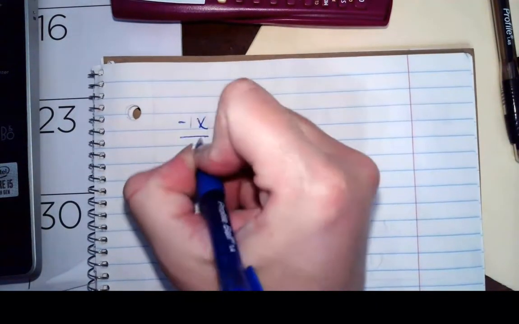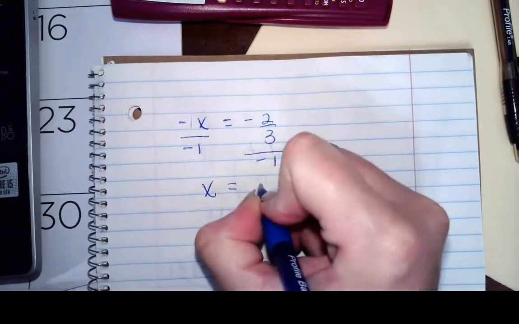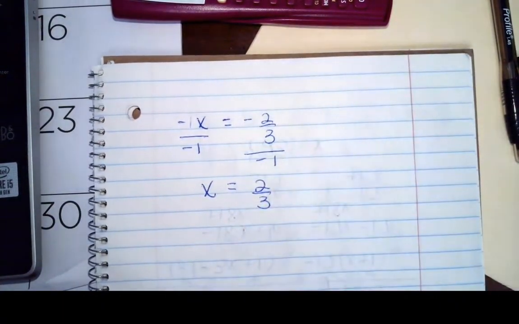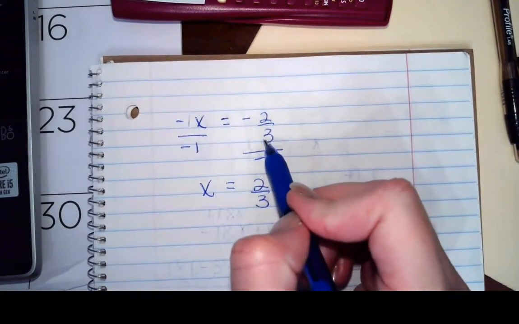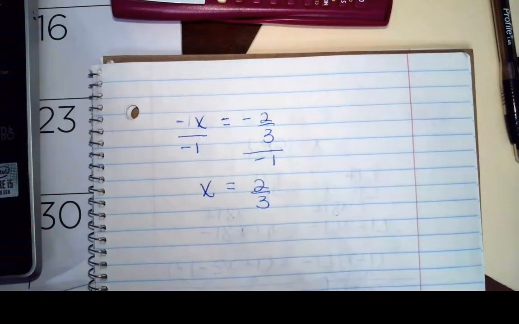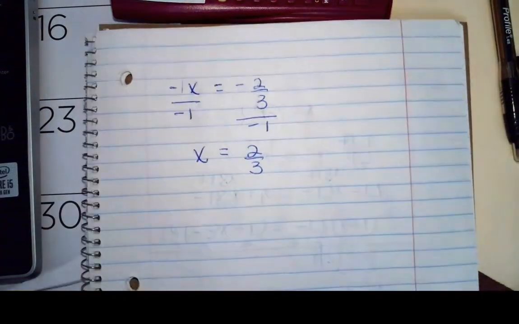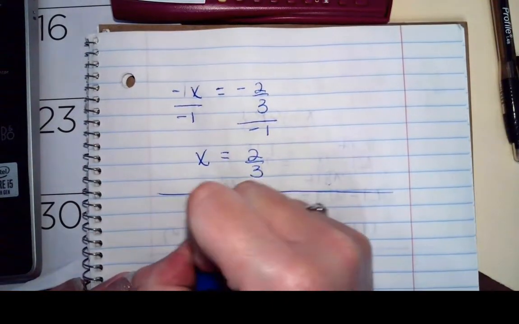So what I'm going to do is divide both sides by -1, which all that's going to do is change the signs on both sides. So if the opposite of x is negative 2/3, then x must be positive 2/3. So again, just practicing getting all of these x's by themselves.